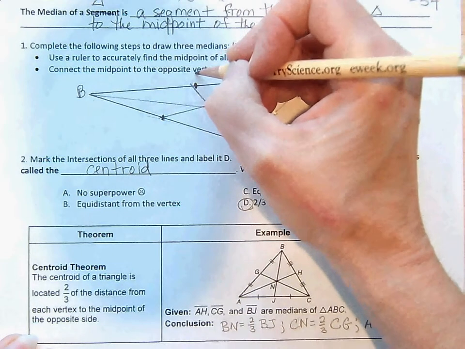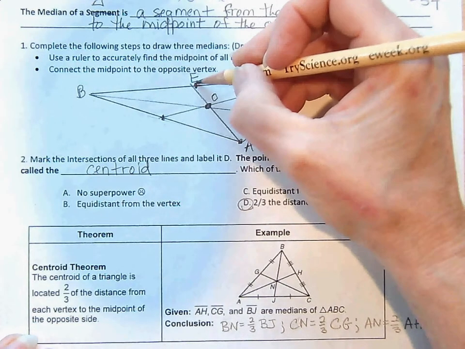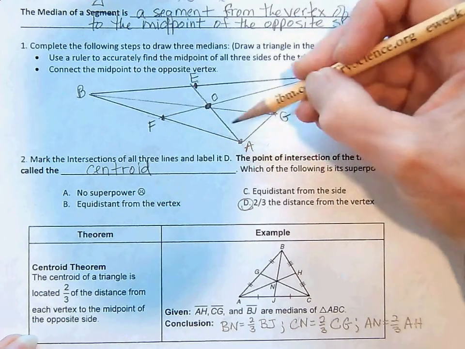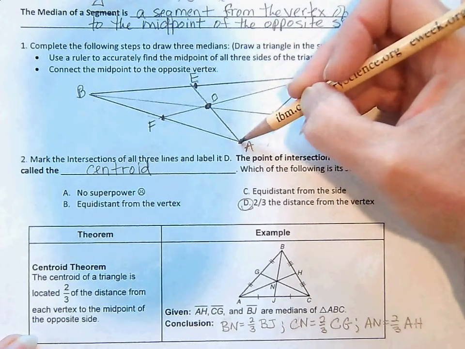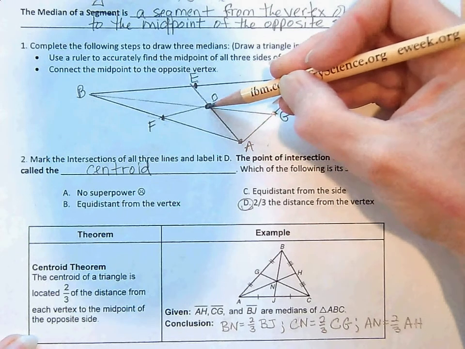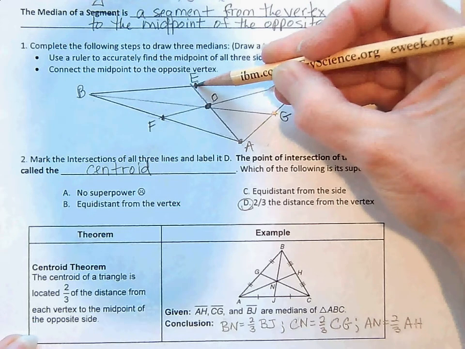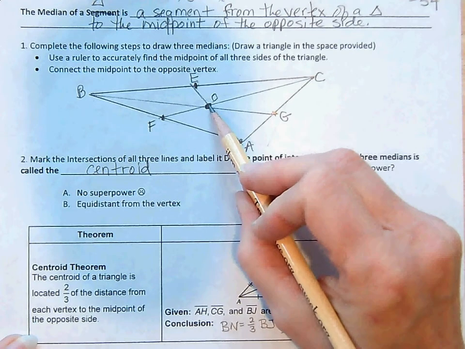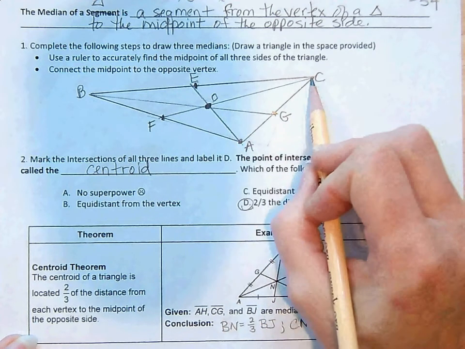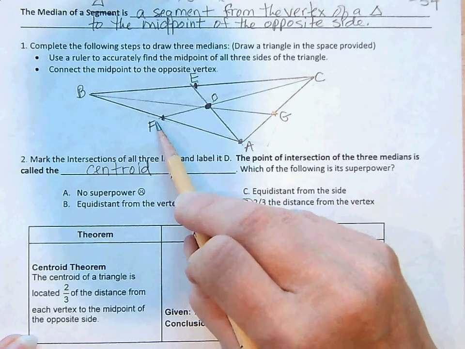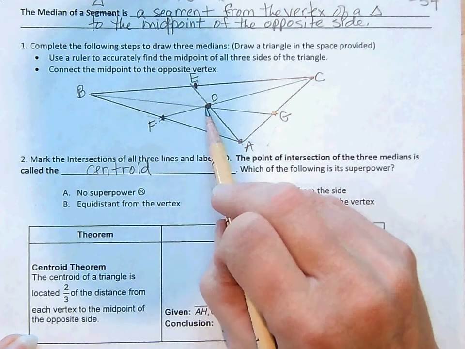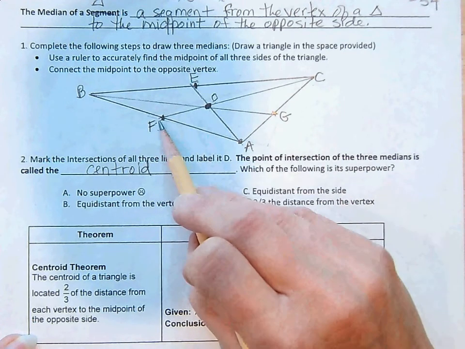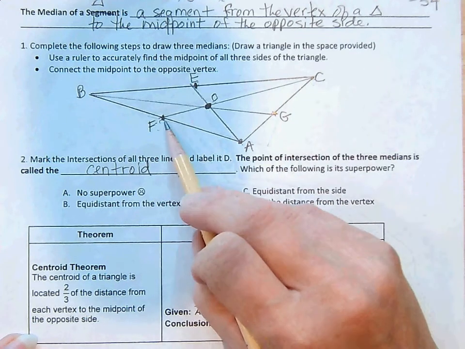Oh, I didn't name these. E. From A to E. Label the midpoints. Okay, so the distance from A to O is 2/3 the distance from A to E, which means that the distance from O to E is 1/3 of the distance of the whole thing. Now you have to go from the vertex to the centroid. So CO is 2/3 of the whole thing of CF. Now if you go this way, it's going to be 1/3. If you go not from the vertex, but from the centroid to the midpoint on the other side, OF is 1/3 of the total distance from C to F.